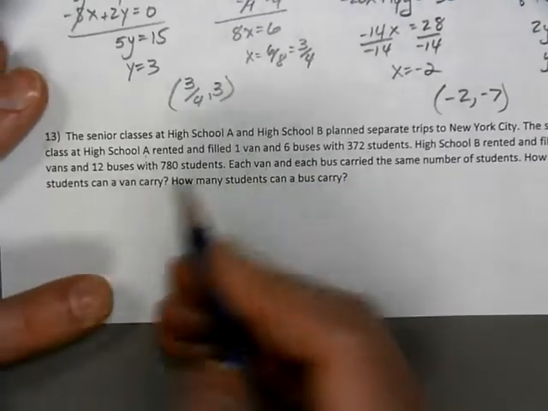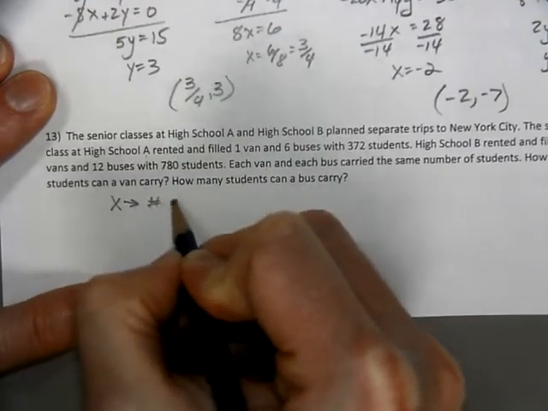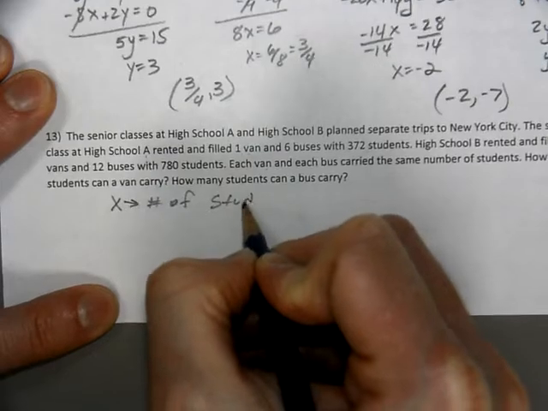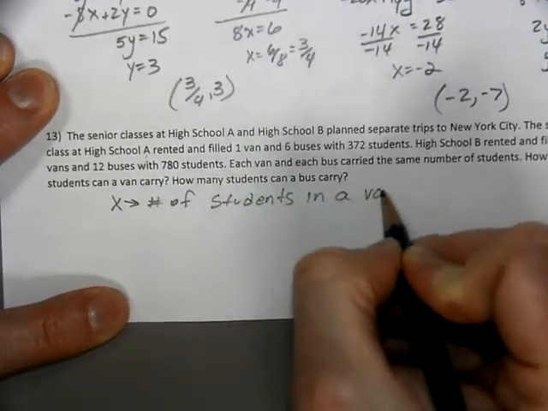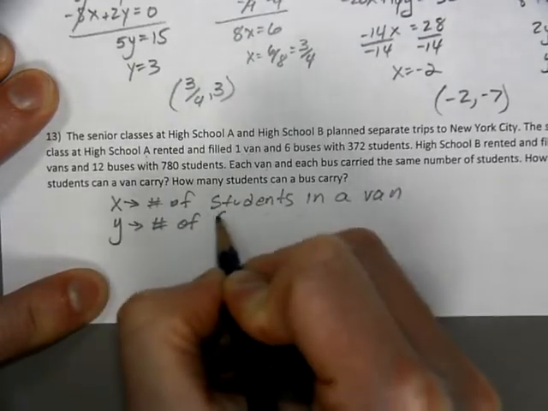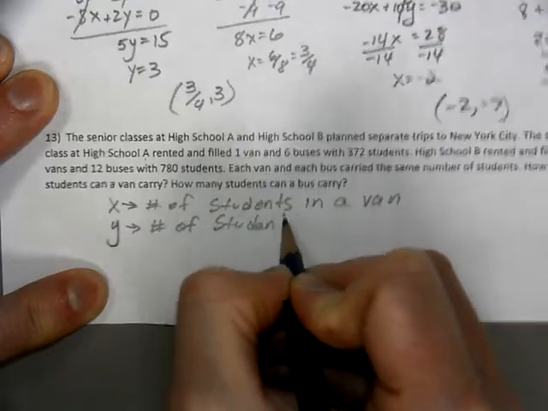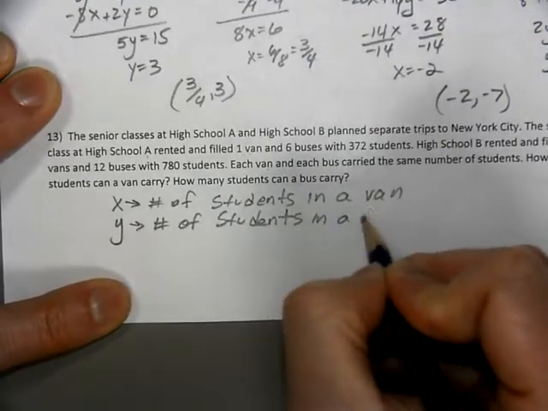How many students are in each van? X is the number of students in a van. Y would be the number of students in a bus.